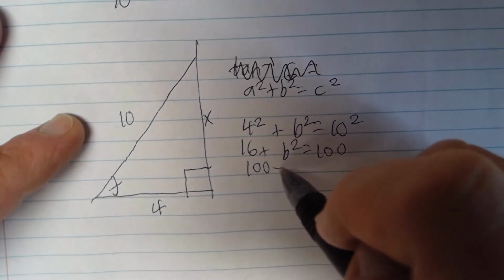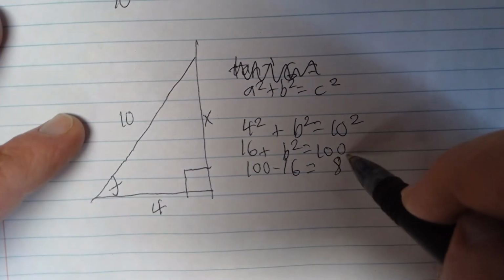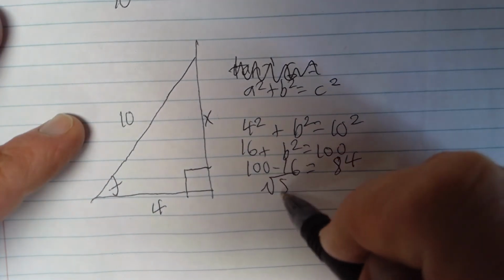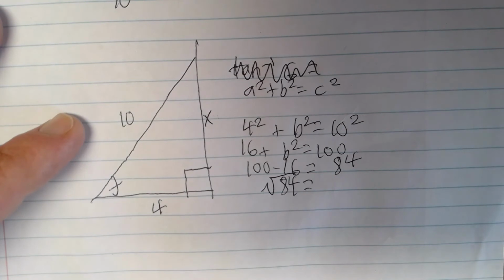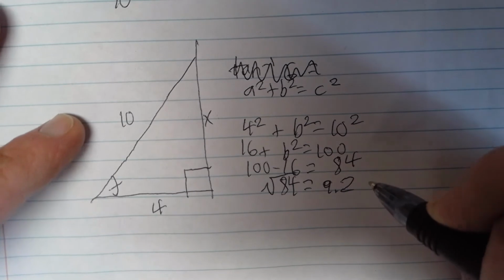And 100 minus 16 is 84. And we're going to do the square root of 84. 9.2 feet.